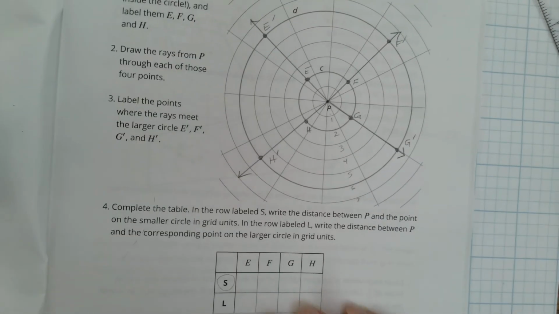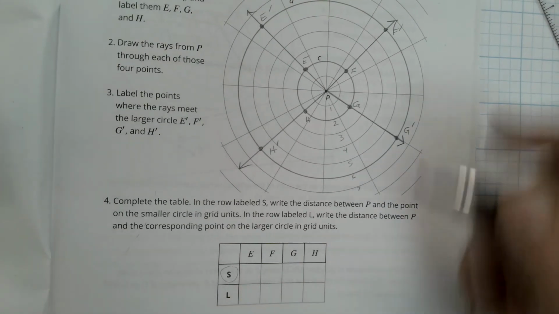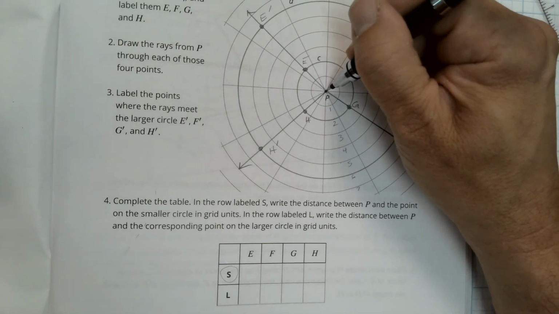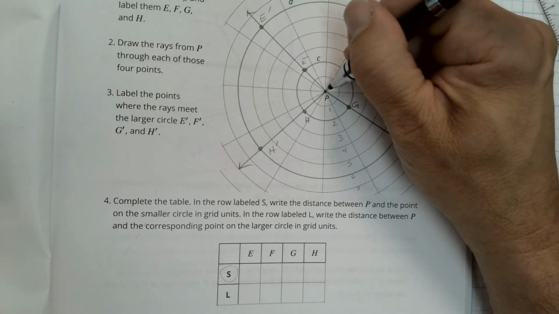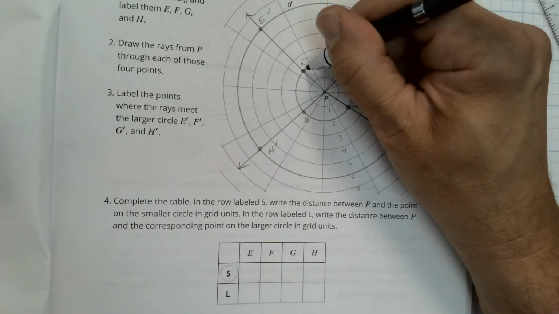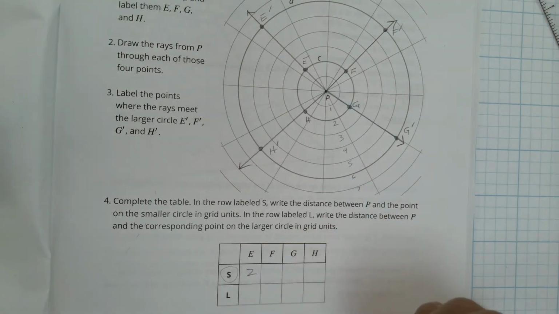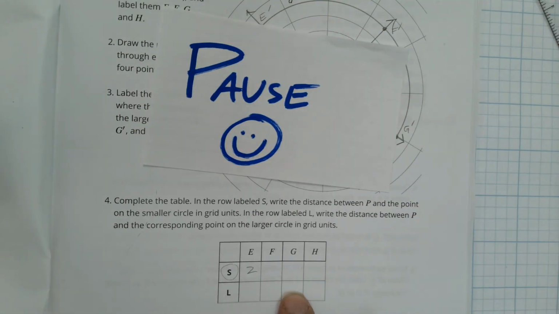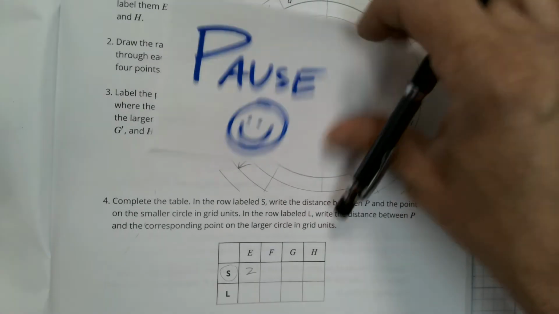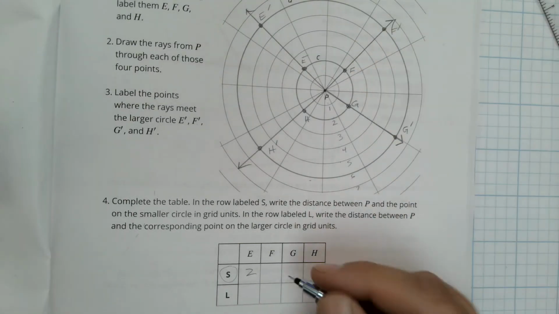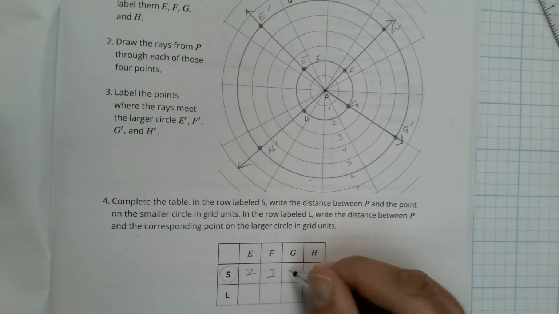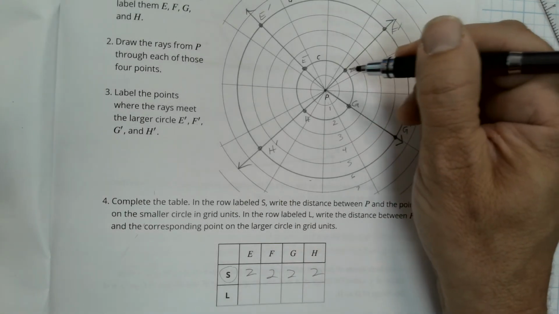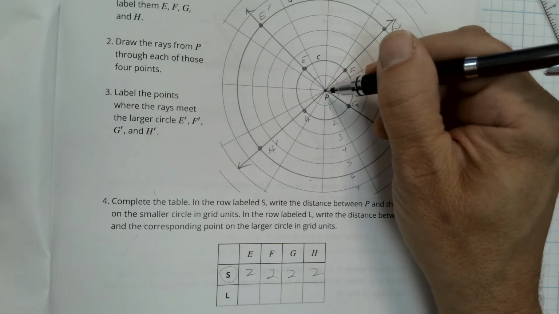So what I'm going to do is look at point E, and how far away is point E from P, which is the center of dilation, in grid units? Well, starting at P would be 1, 2 units away. So I'm going to put a number 2 there for E. Go ahead and pause and fill out your first row for small. All right, what you should have noticed is that all of these points on the small circle are 2 units away from the center of dilation.